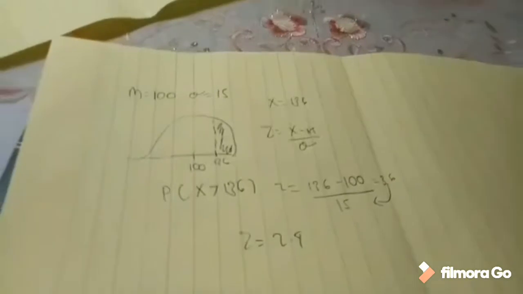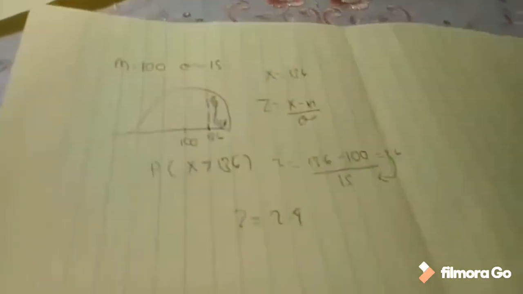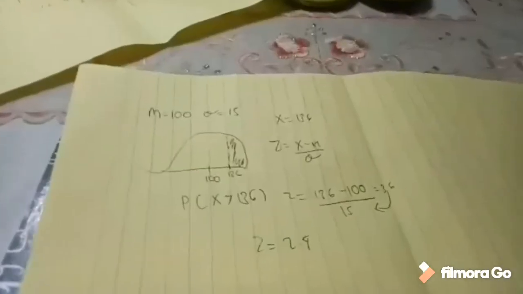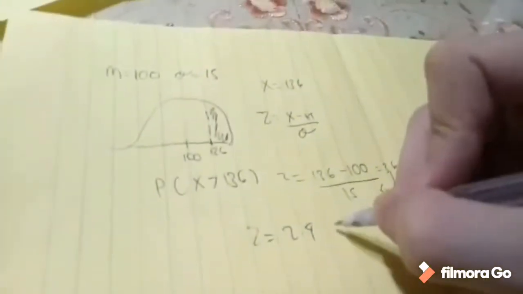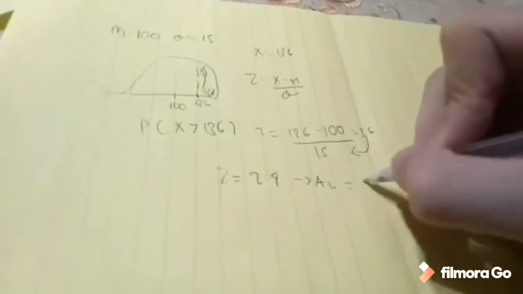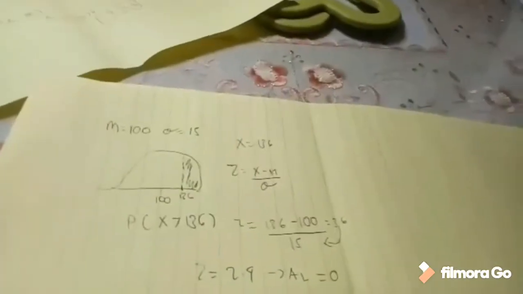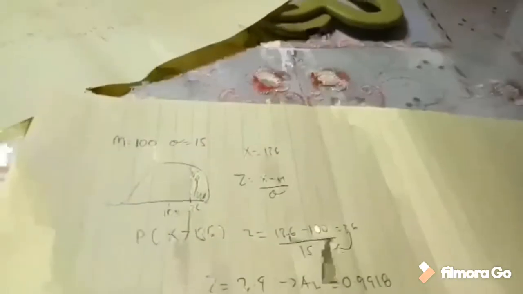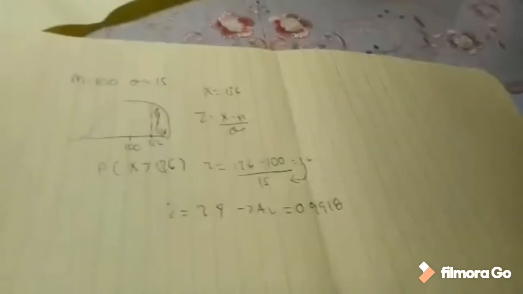If you find that on the z table, it will be 0.9918. But that's not our answer yet.